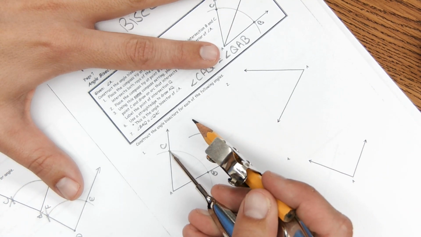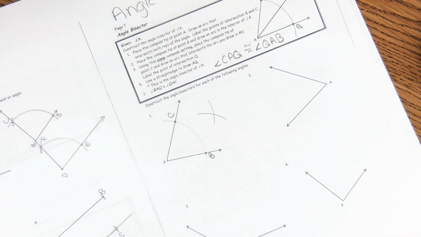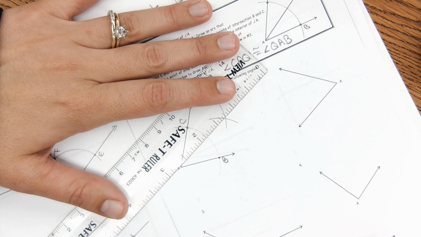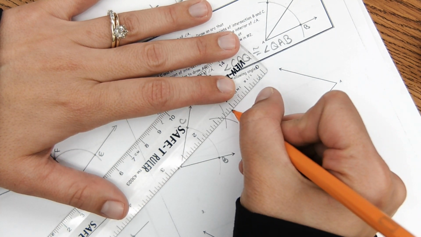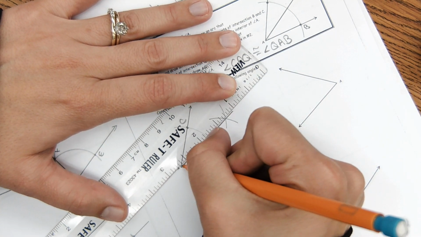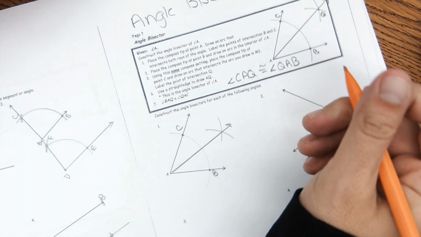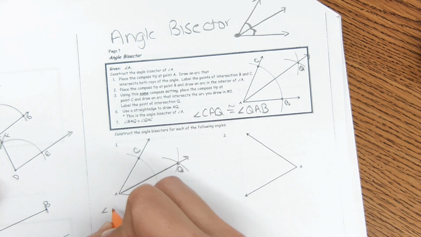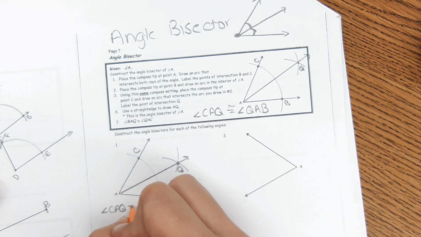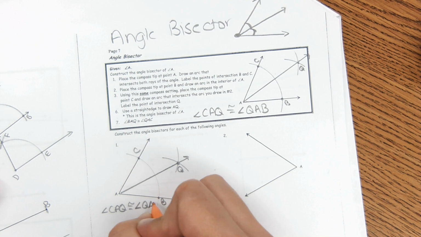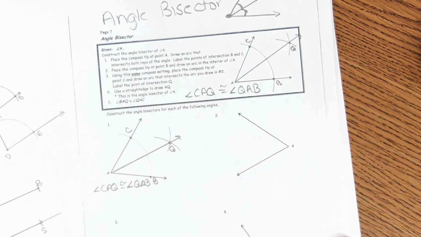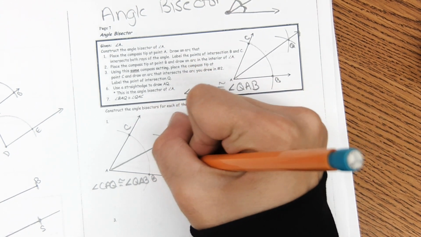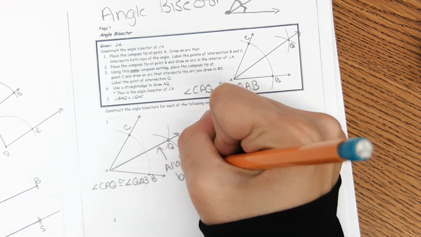And then from C, the same distance from C, I make a mark. And that would be that, the midpoint there. Connect A to this point. This is Q. I can say angle CAQ is congruent to angle QAB. And this is the angle bisector.